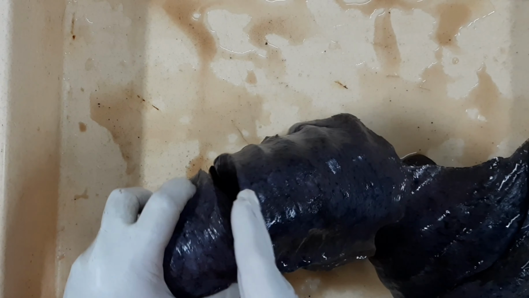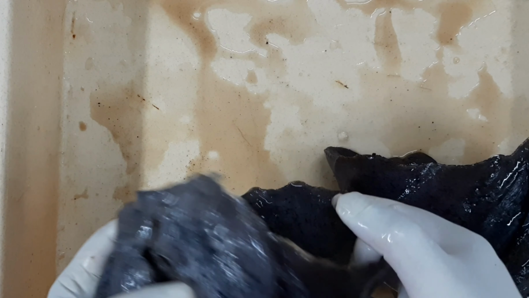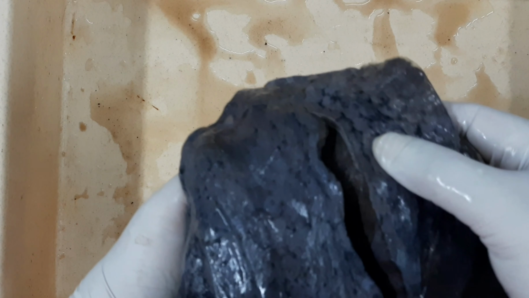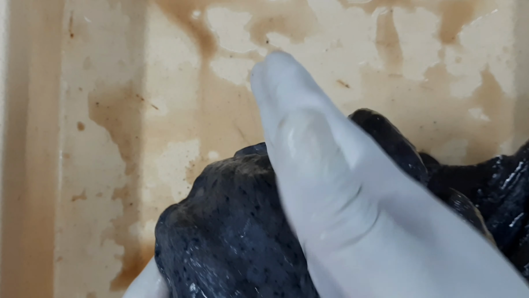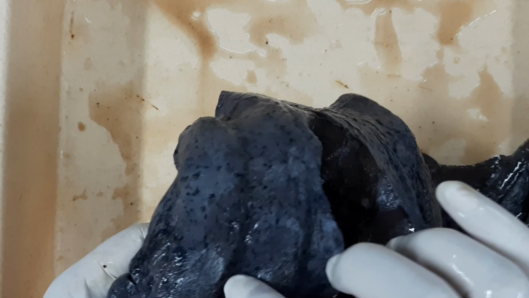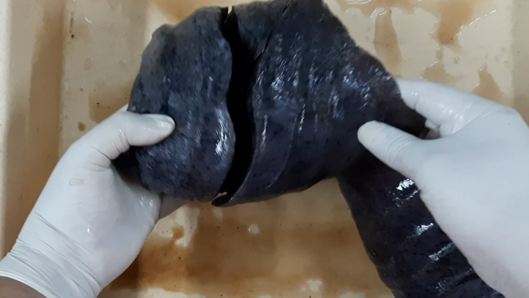The fissure which starts from this posterior border, then goes obliquely downward and cuts the inferior border, is called the oblique fissure, and from the oblique a horizontal fissure goes here. See, this is the horizontal. Thus there are two fissures, an oblique and a horizontal, and they divide the right lung into three lobes: upper, middle and inferior lobes.